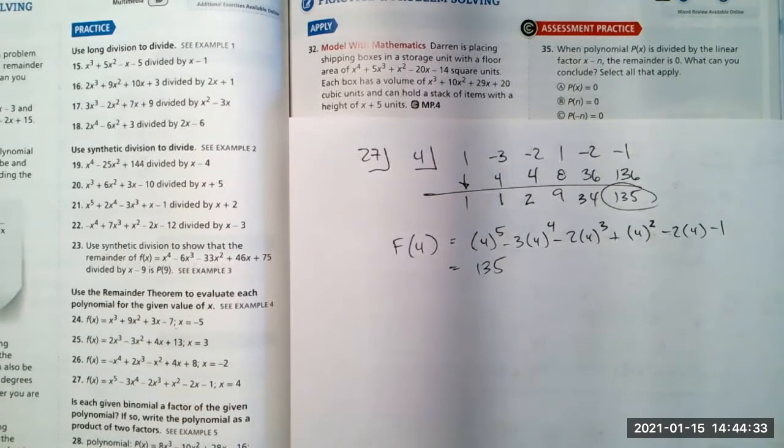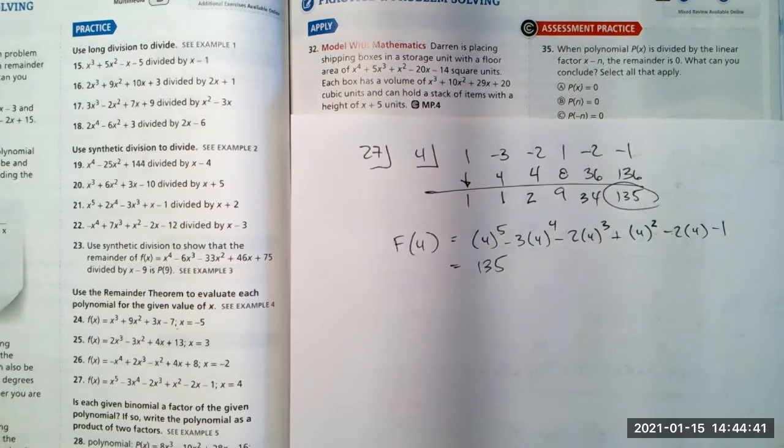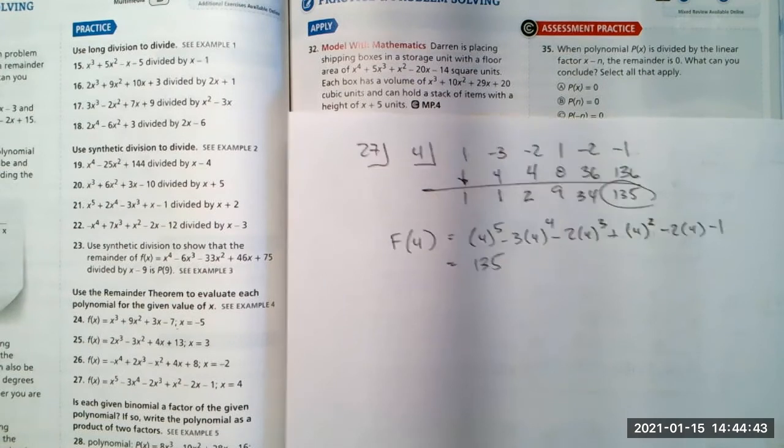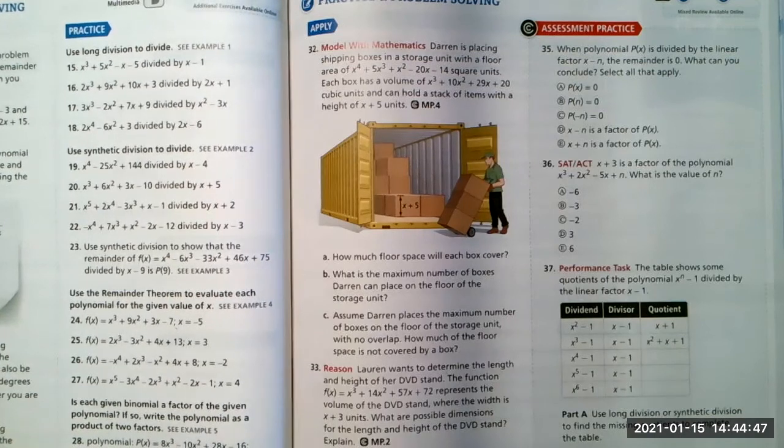Is each given binomial a factor of the given polynomial? If so, write the polynomial as a product of two factors. So they're giving you p of x, and they're giving you what you want to synthetically divide that by, or long division. It's completely up to you. I'm going to use synthetic division.